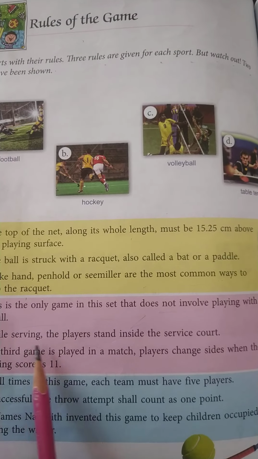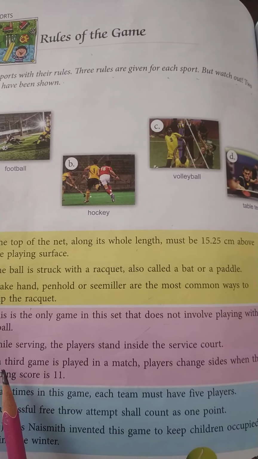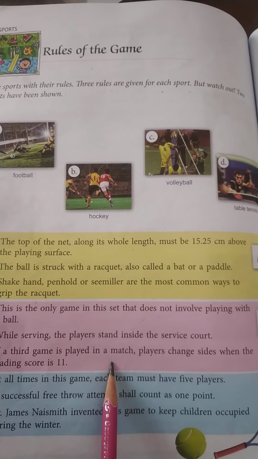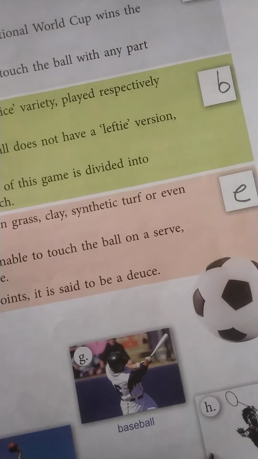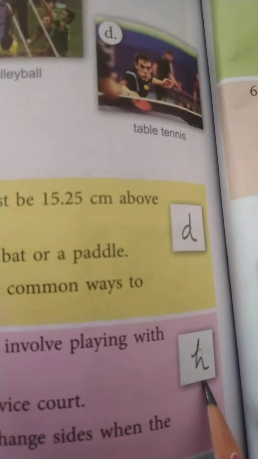Next, this is the only game in this set that does not involve playing with the ball. While serving, the players stand inside the service court. If a third game is played in a match, players change sides when the leading score is 11. Okay, so that is actually badminton. Right, so we'll write here H.